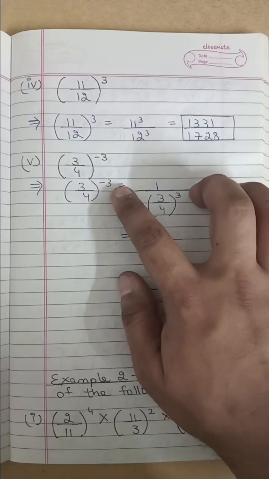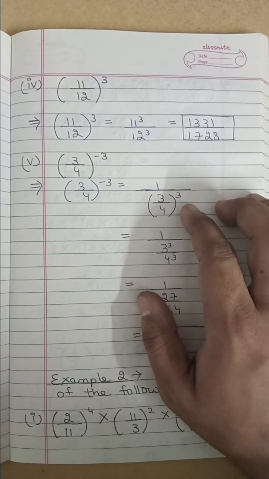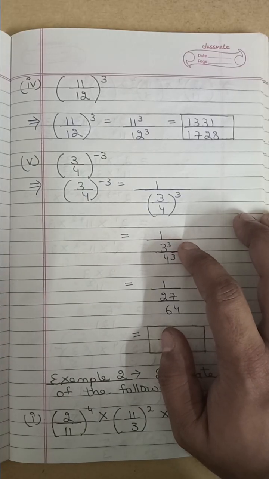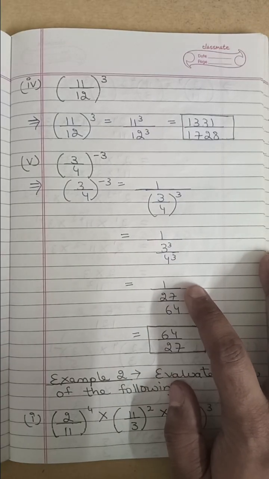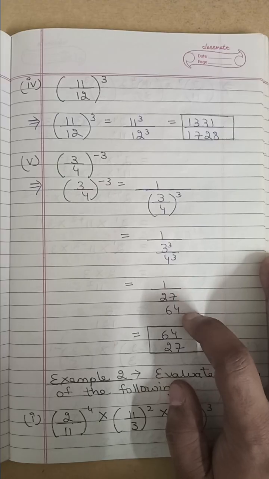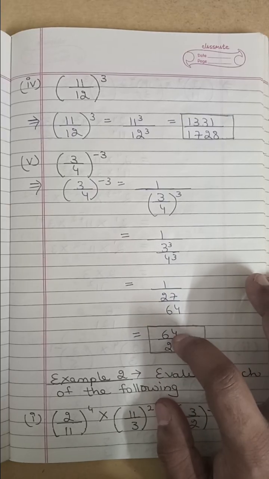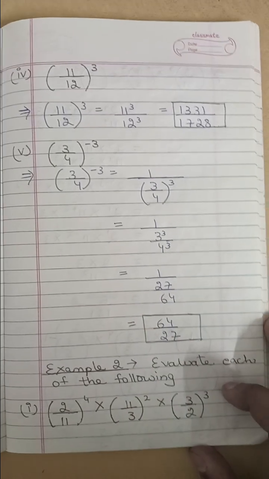Since the power is in minus, it can be written as 1 upon 3 by 4 raised to power 3, which can be written as 1 upon 3 raised to power 3 divided by 4 raised to power 3, which becomes 1 upon 3 raised to power 3 is 27, 4 raised to power 3 is 64. This one goes up, so 64 comes up, it becomes 64 by 27.